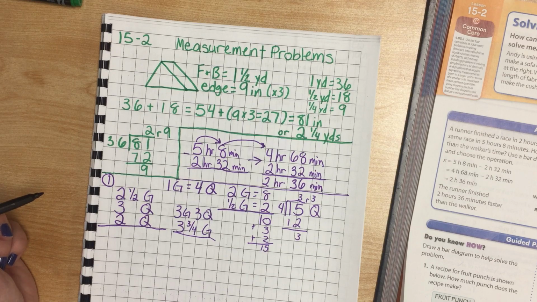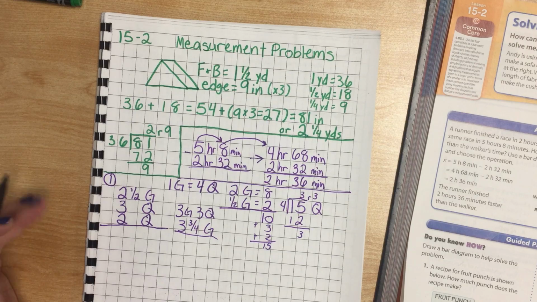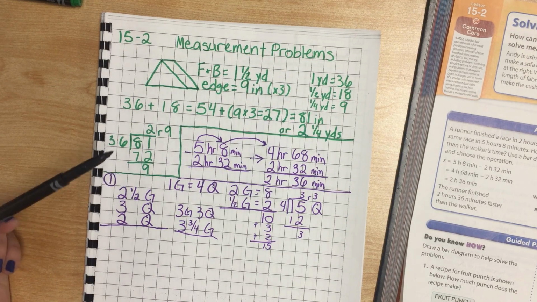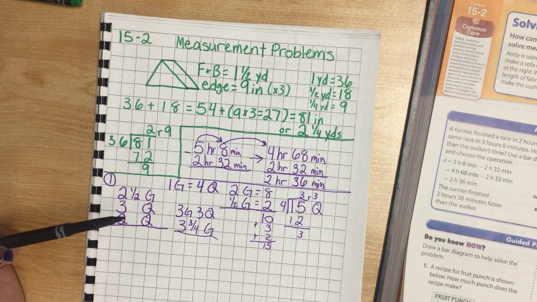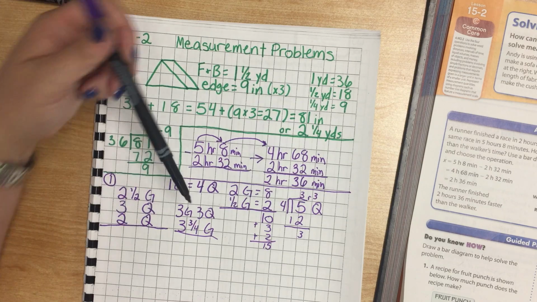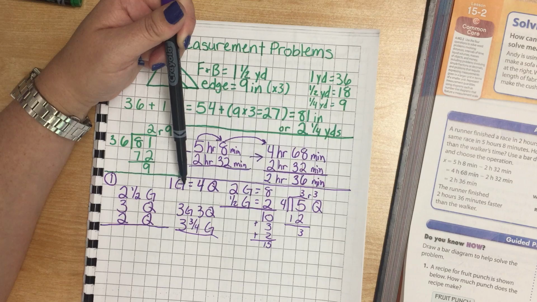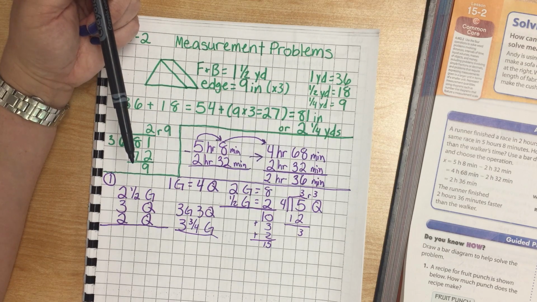Brains hurt? Yes. Nope. Okay. My biggest tip to you guys is keep those conversion charts nearby. Get your little flip charts out. Those will help you. Remember to write your base conversion down and go from there. Okay?